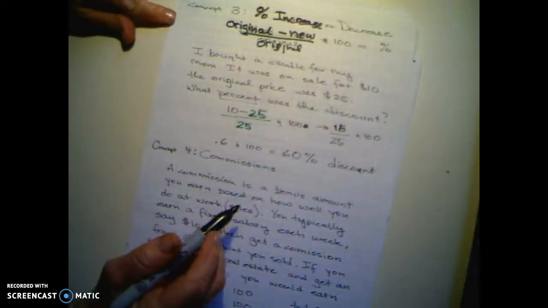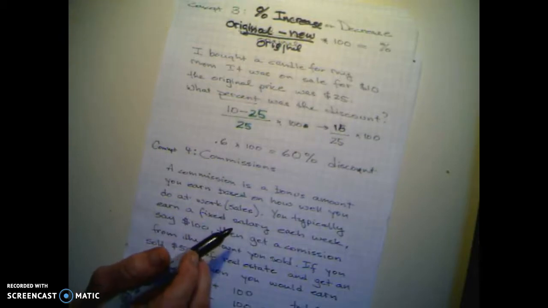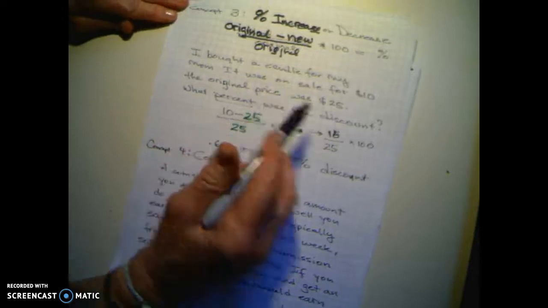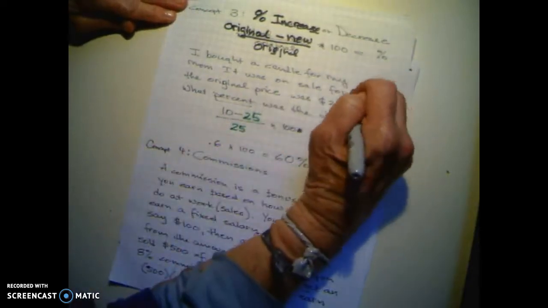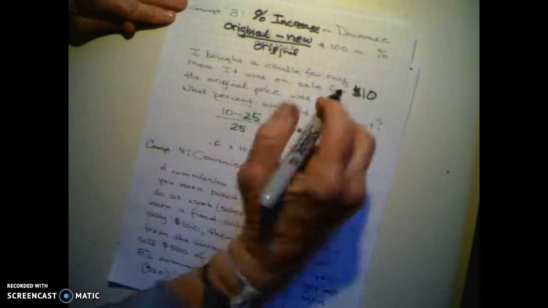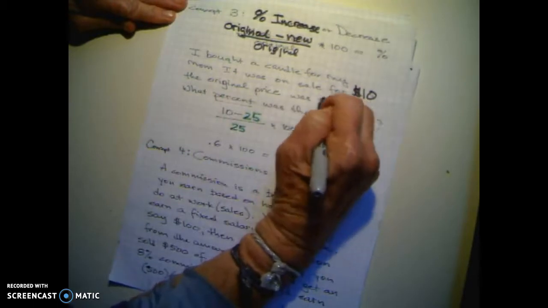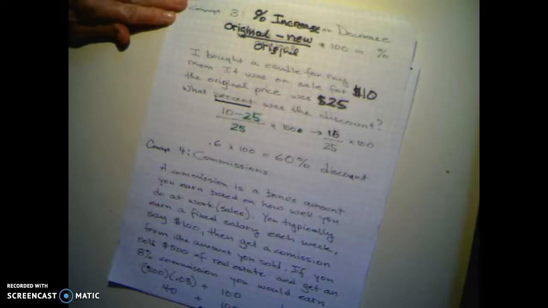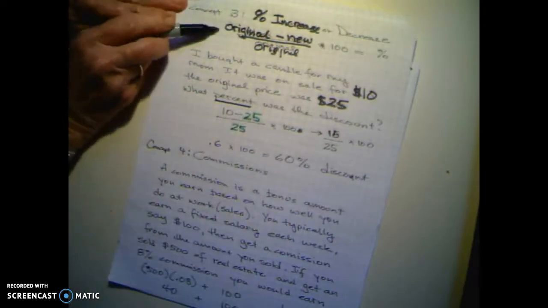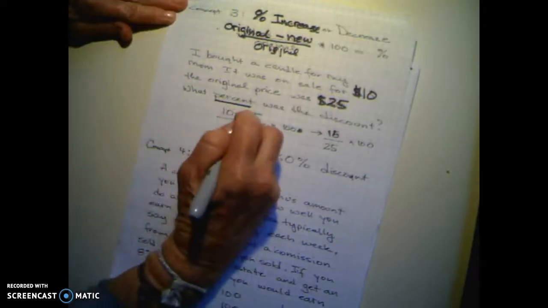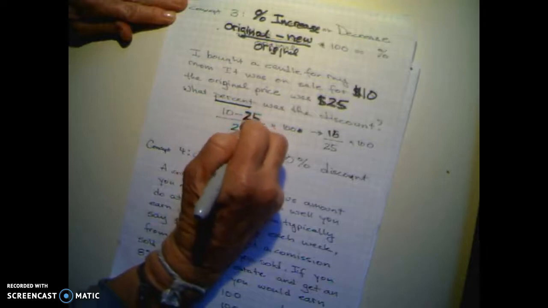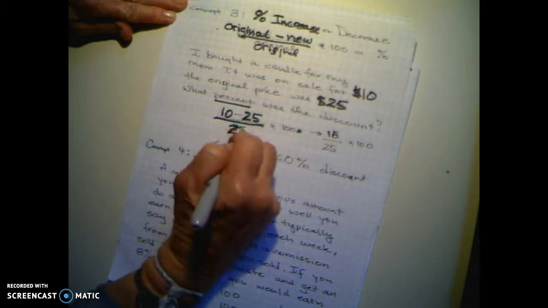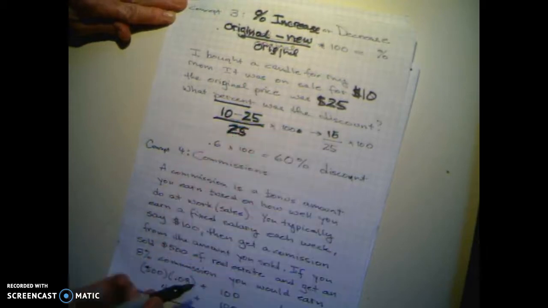So in this particular case, if I bought a candle for my mother for Christmas, and it was on sale for $10, and the original price was $25, the question wants to know what percent was the discount. I go back to my formula. I take the original price, which is $25. I subtract my new price, divide it by the original price, and multiply by 100.